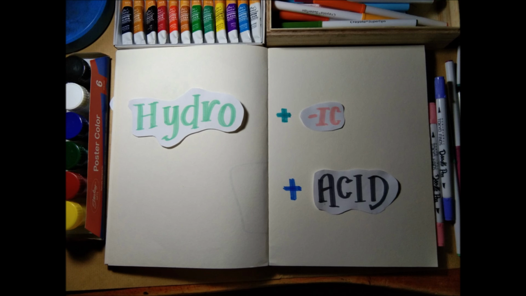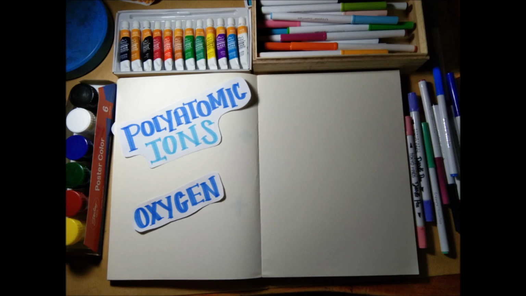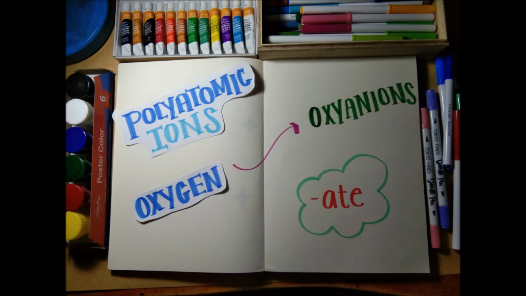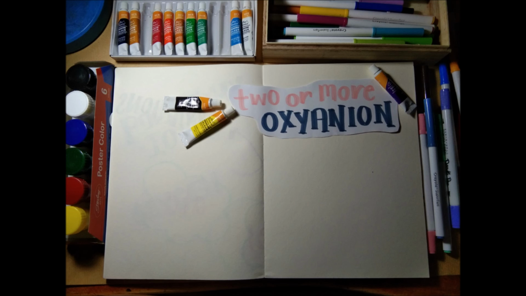Some compounds contain more than 2 elements. These are called polyatomic ions. When they contain oxygen, they are called oxyanions and have suffix "ate" for higher oxygen count and "ite" for lower ones. Some, however, form more than 2 oxyanions.